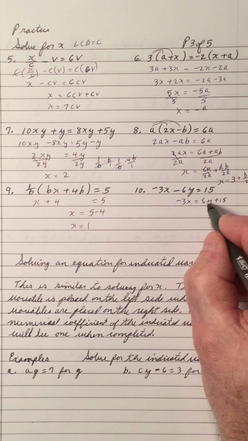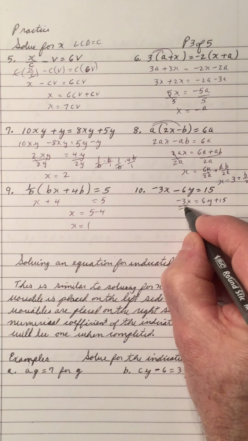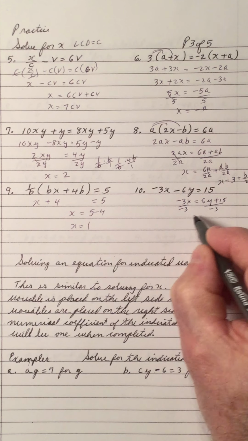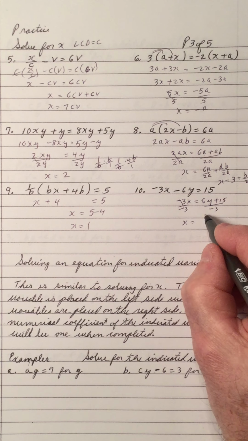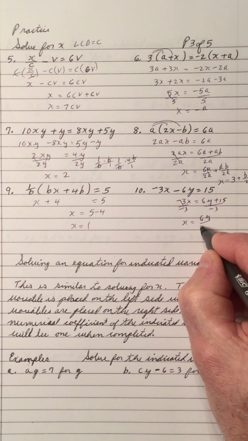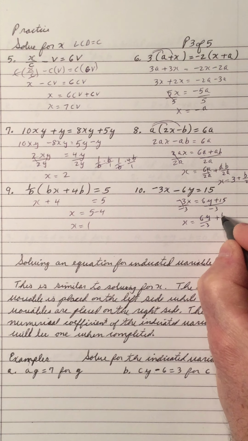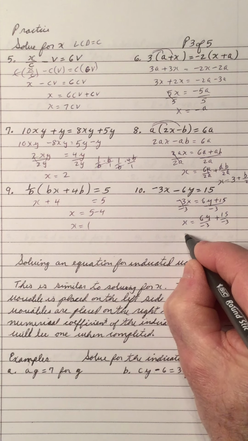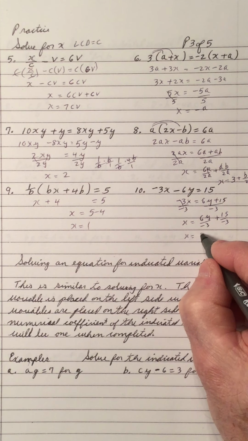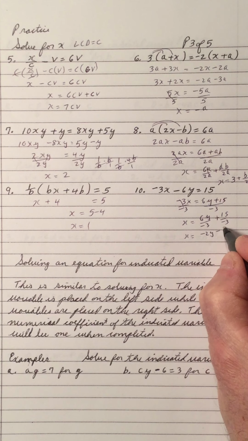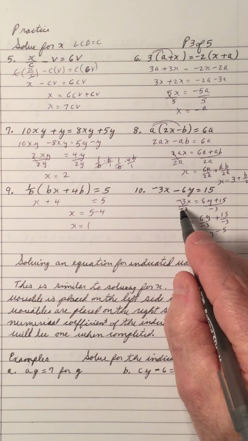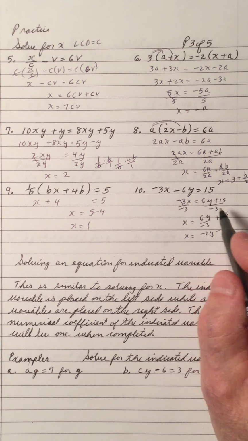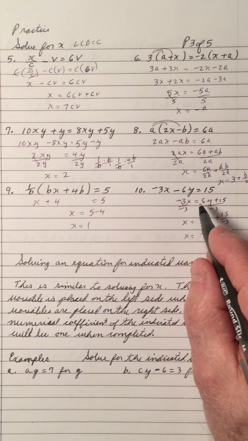I can't add those because they're not like terms, so I divide both sides by -3. They cancel out, x. Now I have -3 on the bottom, so I'm going to go 6y divided by -3 plus 15 divided by -3. So x equals -2y minus 5. So notice x is on the left, everything else on the right, and you still obey the division.